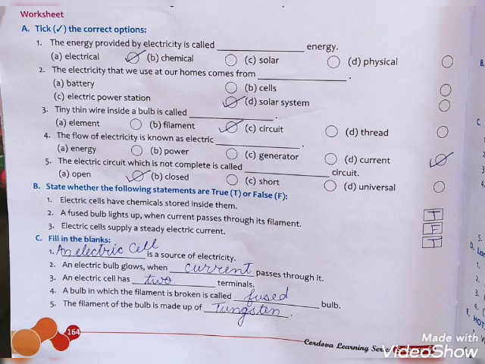Let's come to the exercise of page number 164. We will start with the worksheet. Question number 1, you have to take the correct option. The energy provided by electricity is called dash energy.